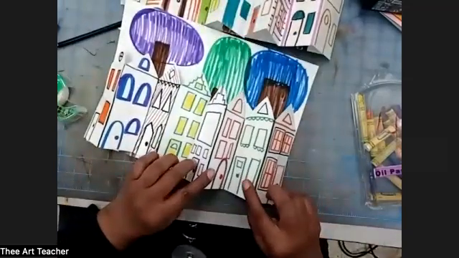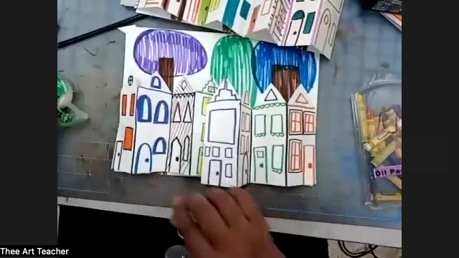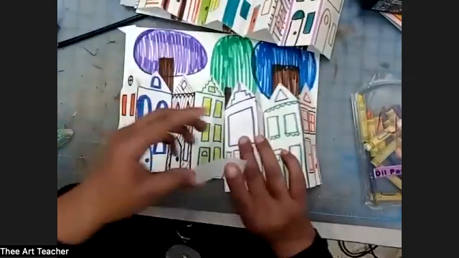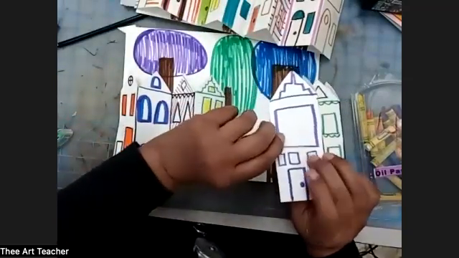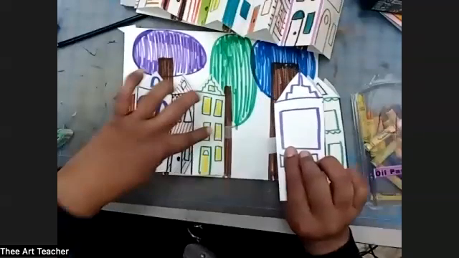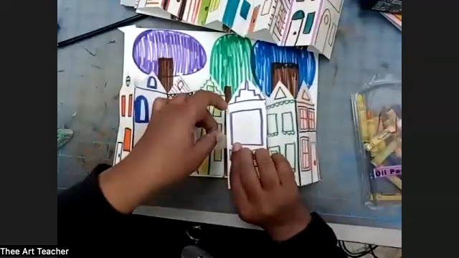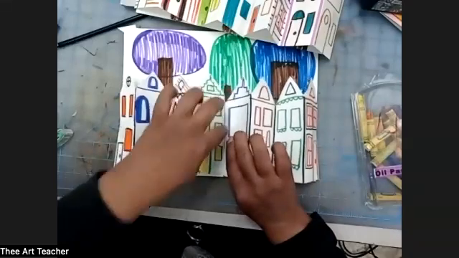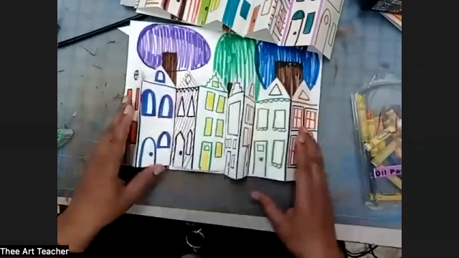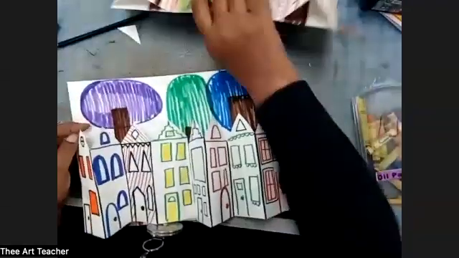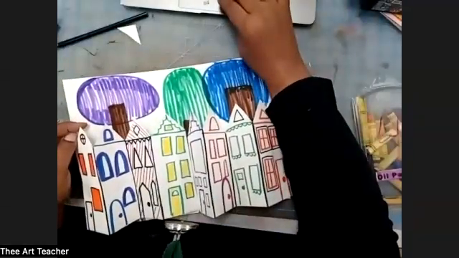And now I'm going to get a little piece of tape right here. Now, this time when I put the tape on, I'm going to end up taping it to this house. So I'm going to put it down where they meet and then just kind of rub it on top of there. And then the houses will pop up. So let me go ahead and switch my camera.